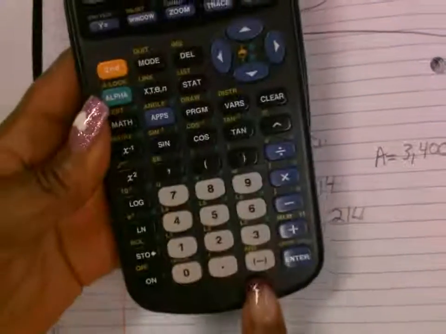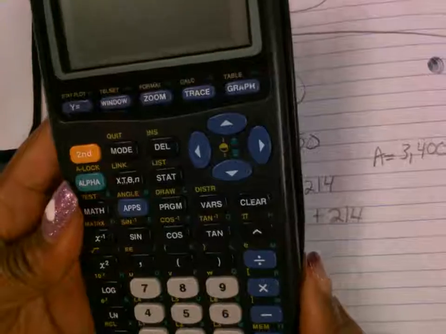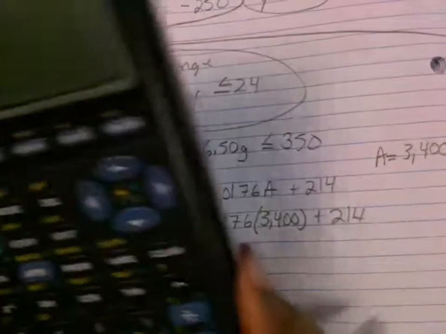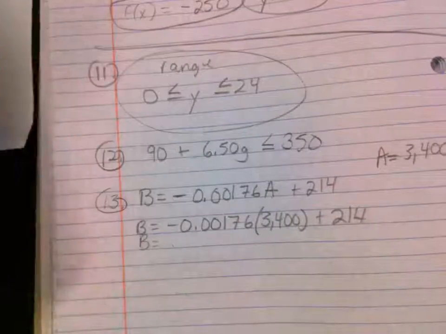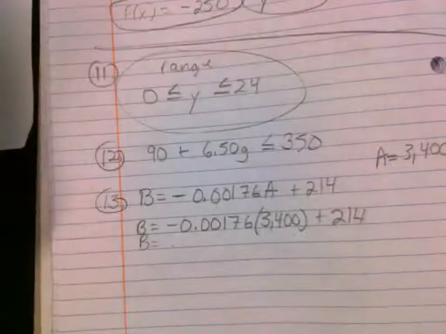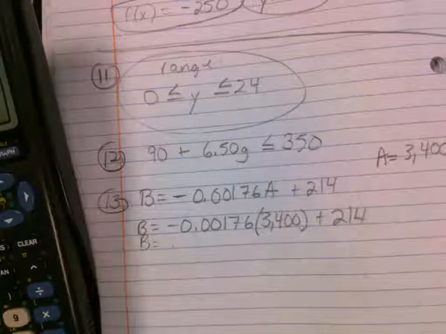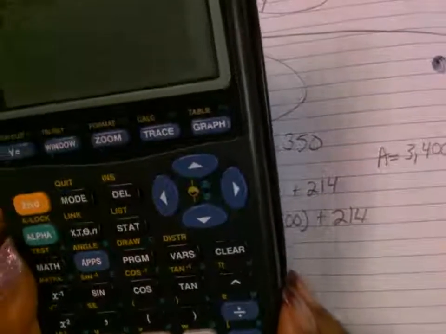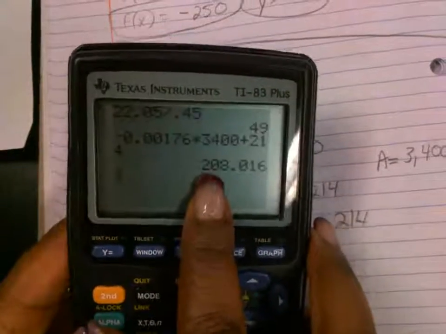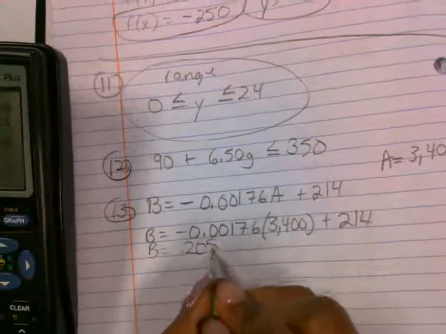Negative, don't forget the negative sign. 0.2 zeros, right? 176. Then times what? 3,400. Then plus what? 214. Okay, so that gives you 208.016.